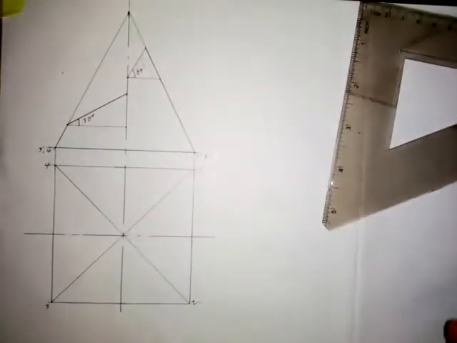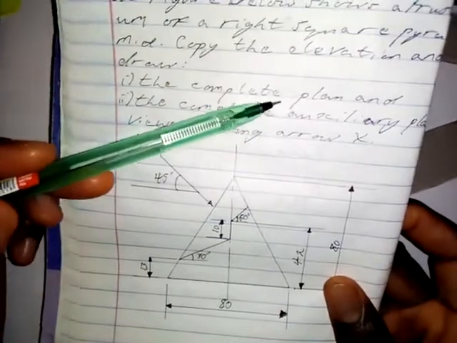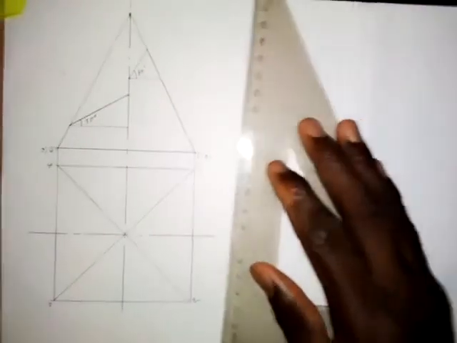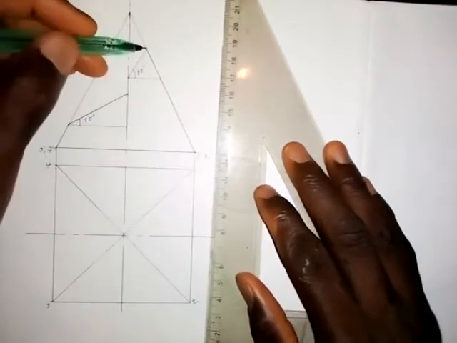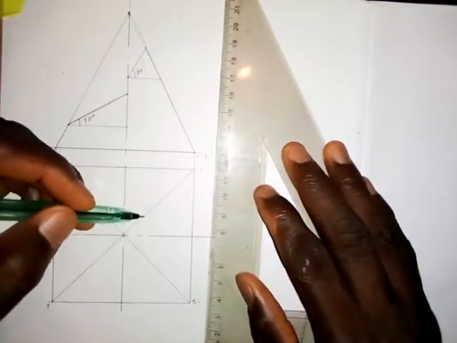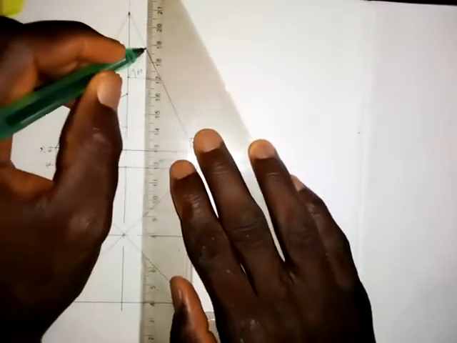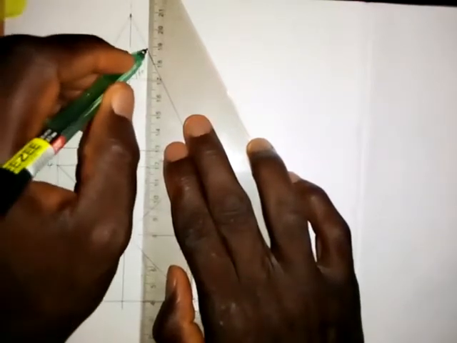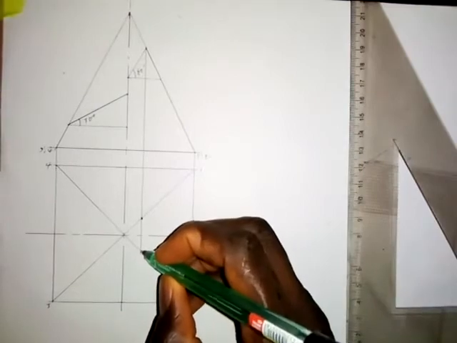Okay. So the next thing I'm going to do is draw the complete plan as said by the question, that is question Roman figure 1, that we should draw the complete plan. So for me to draw the complete plan, I will draw a vertical line from this point. This is line 1 prime, 2 prime. So from this point I will draw a vertical line into the plan. Wherever that line touches line 1 and line 2, I will take note of it. What I'm saying is this. From this point, I project a straight line. It touched line 1 at this point and touched line 2 at this point. So take note of it.